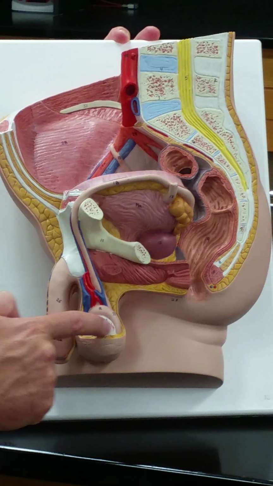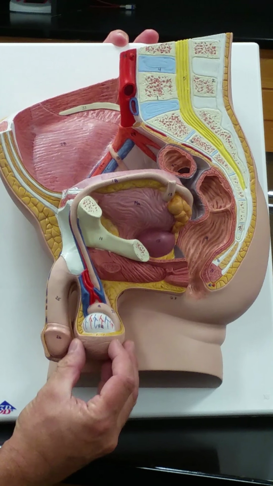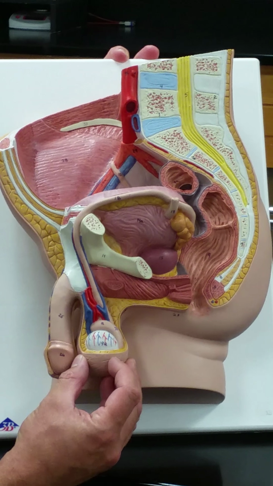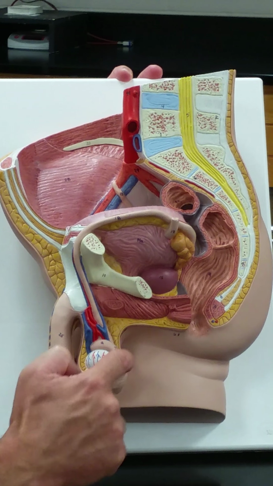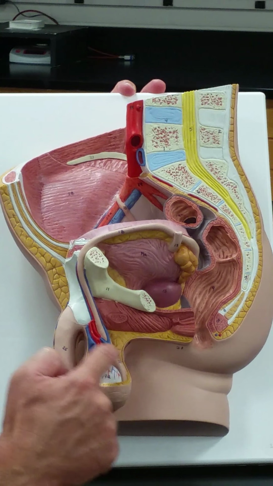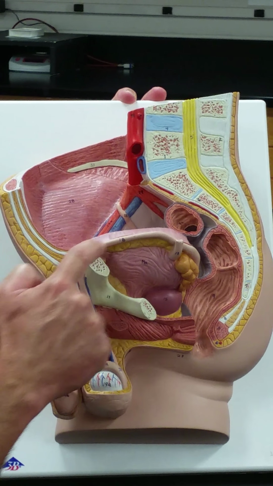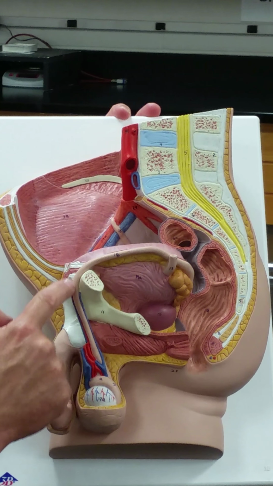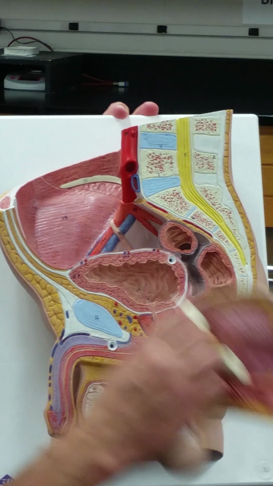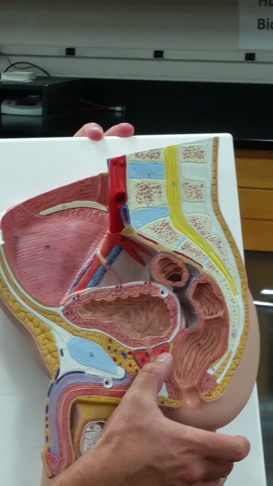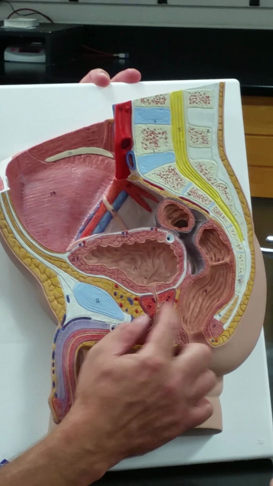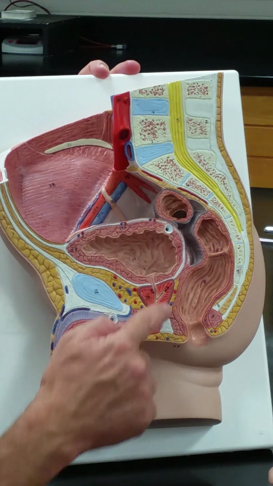Testes, there's an individual testis. Scrotum is the skin pouch. The epididymis, plural epididymides. Going to your vas deferens or ductus deferens. Now that's going to empty into the ejaculatory duct. You can see that right there. The ejaculatory duct is within this prostate gland.